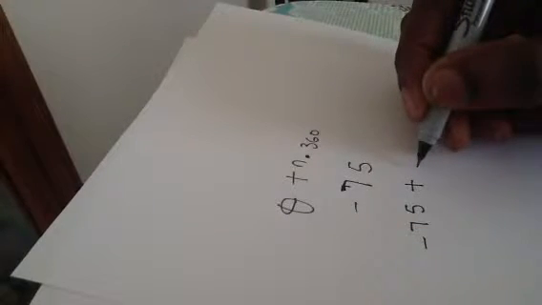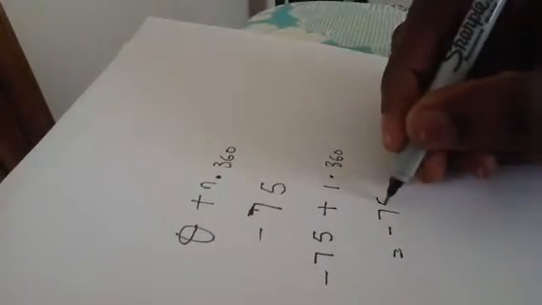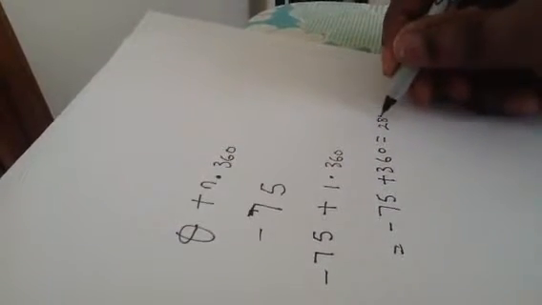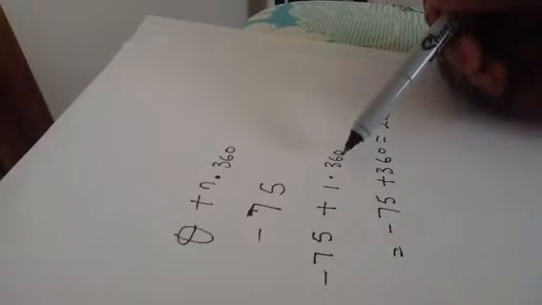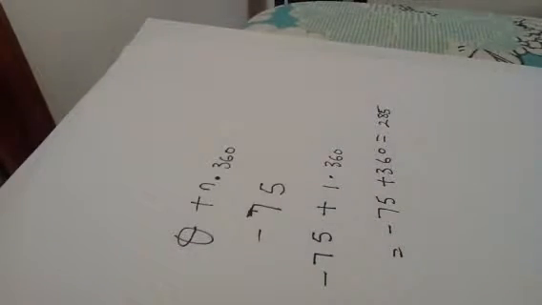So let's put 1 because it's always easier to work with 1. So you go 1 times 360. So this becomes minus 75 plus 360, and that will give us 285. So with this, 285 and minus 75 are the same angles. And you could change this to 2, and this becomes 2 times 360, that would be 720, and minus 75 plus 720, you get a value, and that's still correct. So you could get a million coterminal angles.